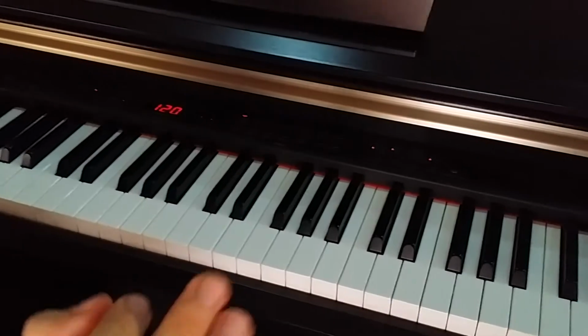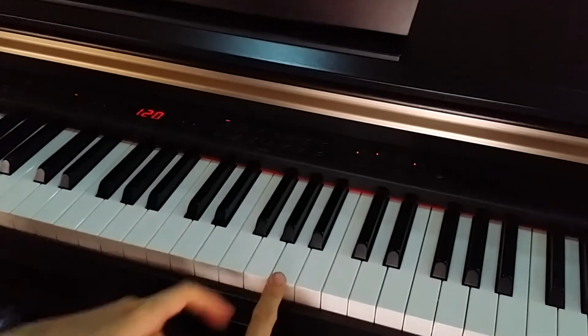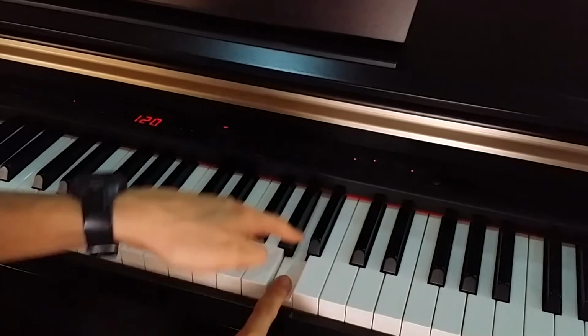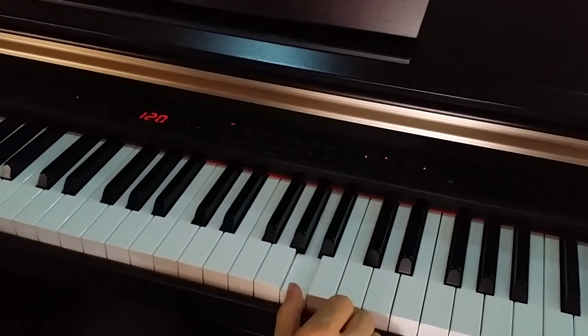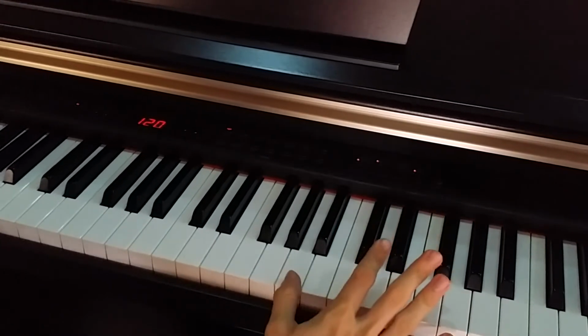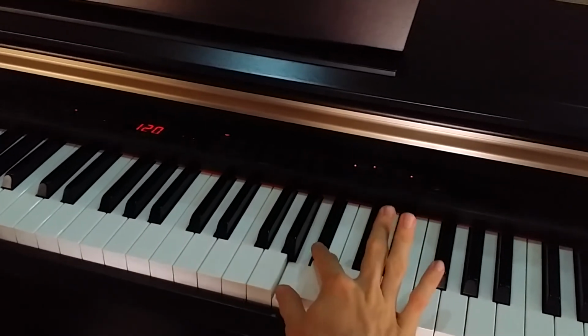Okay? A flat is when you take one note and move it down a half step. A sharp is when you take that note and bring it up a half step. So I have my A and I go up a half step.